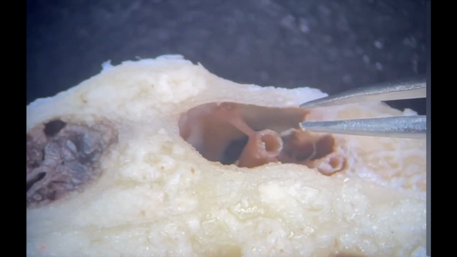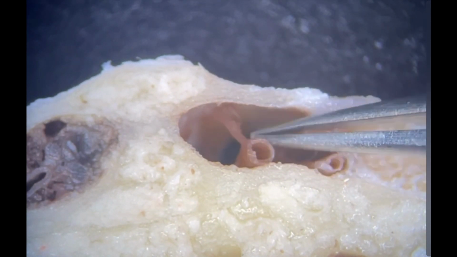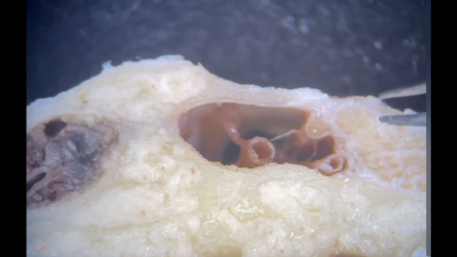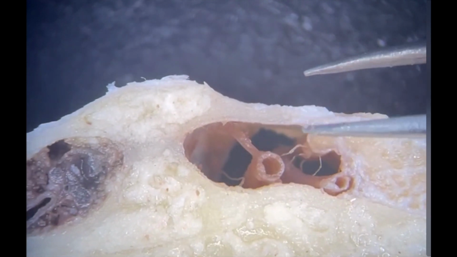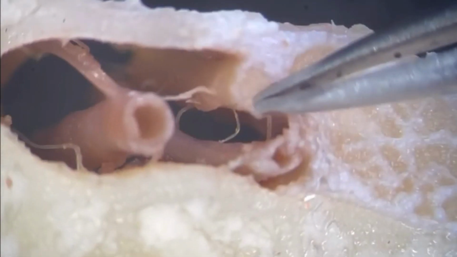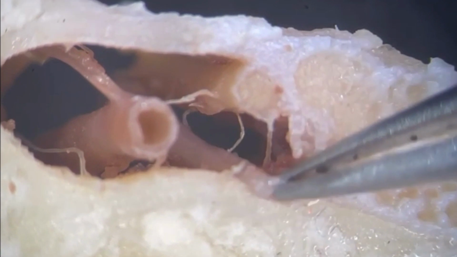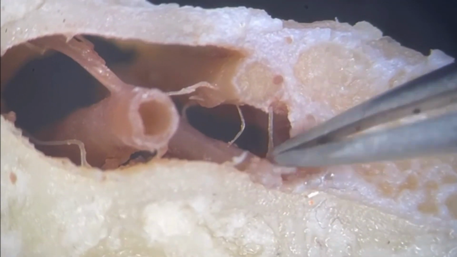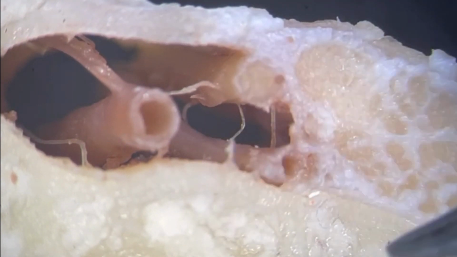Again, we identify the intercarotid artery branching off from the internal carotid artery, this one, and the dorsal wall of the cavernous sinus formed by connective tissue of the inner dura mater, and the numerous connections between the abducent cranial nerve and the arteries that are sympathetic fibers and vasa nervorum.